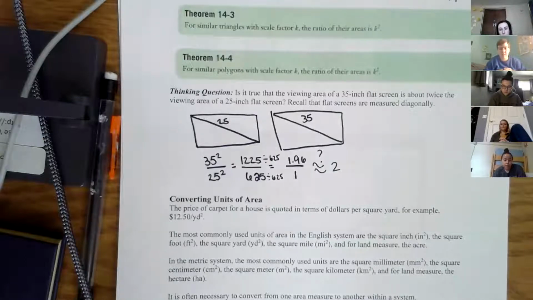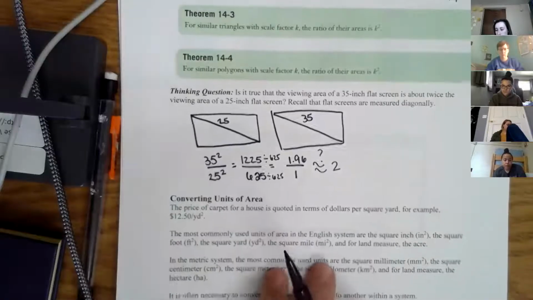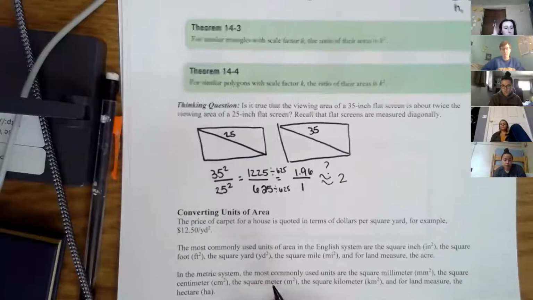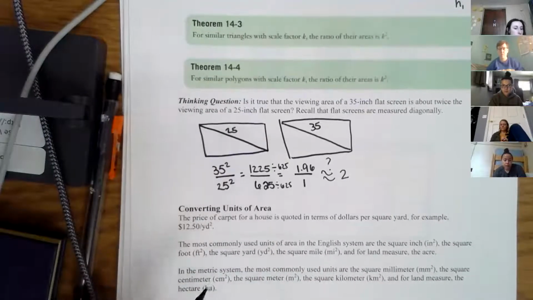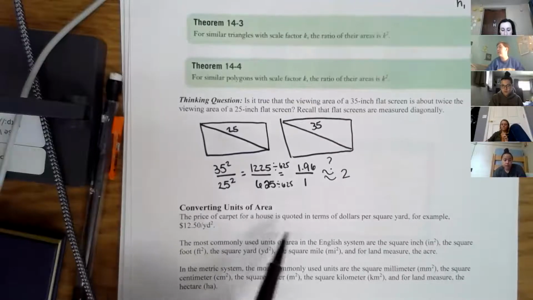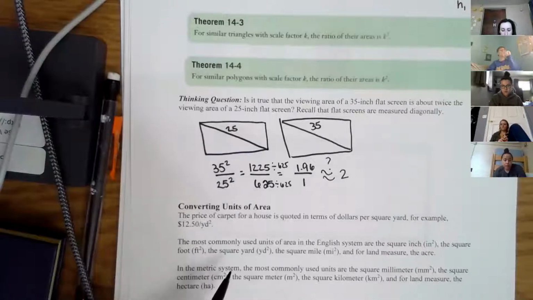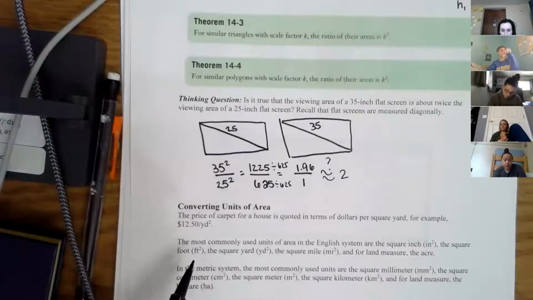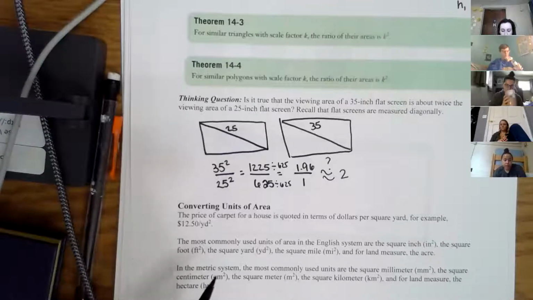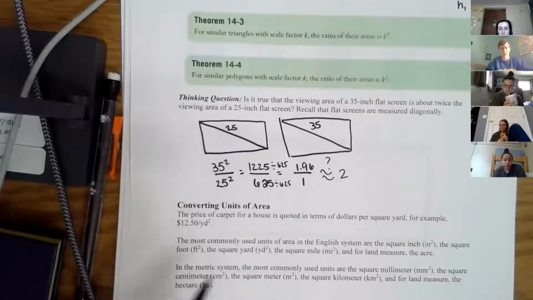All right, so converting units of area. When we're converting units, we can't just convert the final thing. We have a little bit extra work when we convert units of area. So these questions will come up. If the price of carpet is quoted in dollars per square yard, for example $2.50 per square yard, and we want to convert between systems, we're going to have to worry about changing some things.